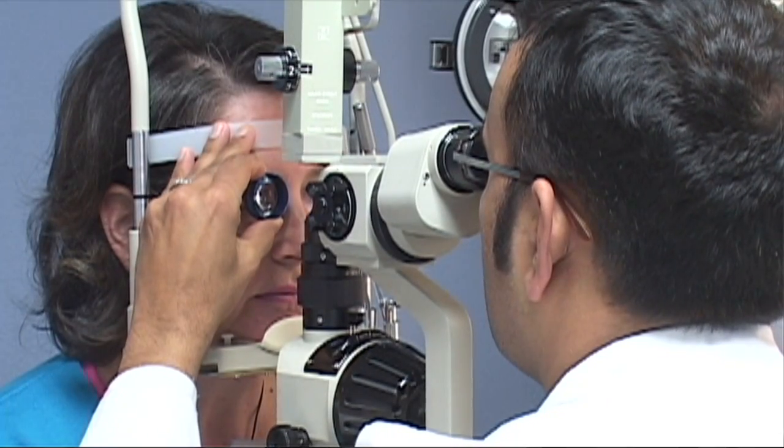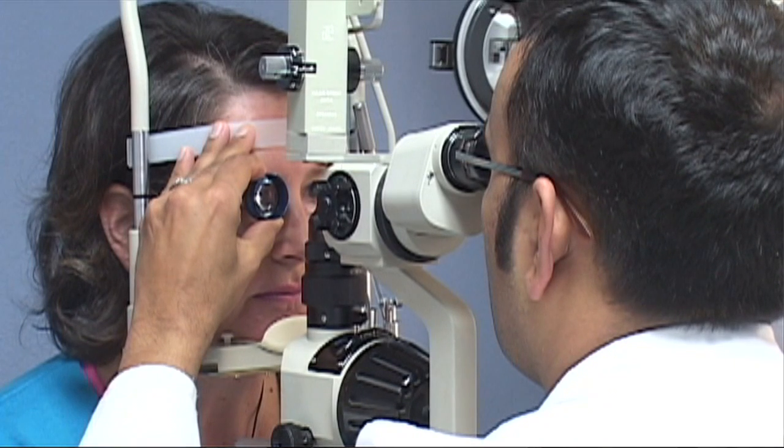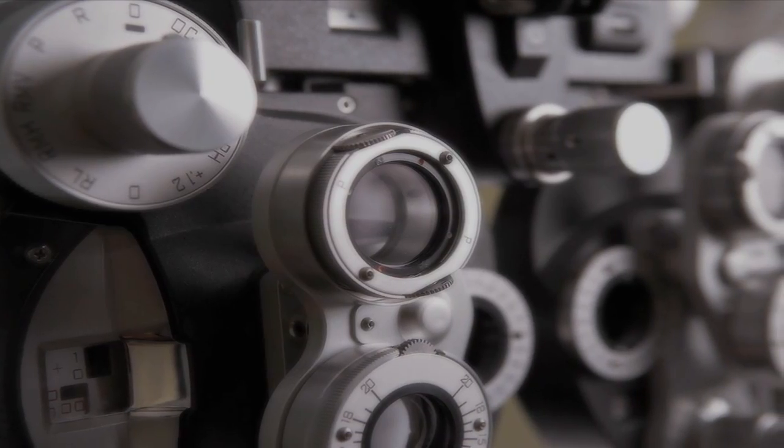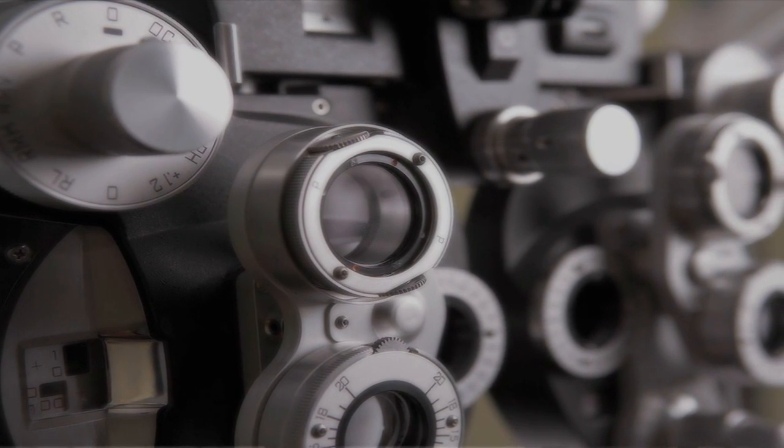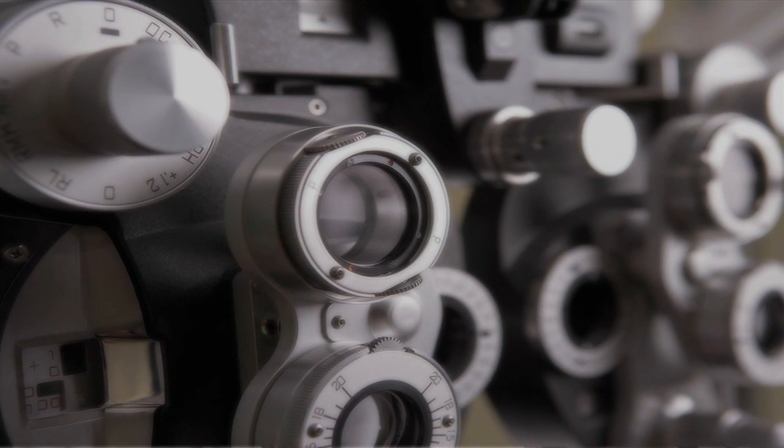that allows us to look at all the small details on the front part of your eye. And then we use an instrument called a phoropter, and a phoropter is that device that looks like a big fancy pair of eyeglasses that the patient sees through, and that's how we figure out what prescription would allow the patient to see better, both at distance and near.